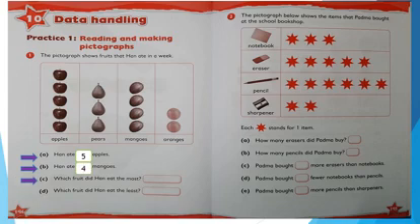Now, for letter C, which fruit did Han eat the most? Which means among the fruits, which has the most number? Okay, the correct answer is apples. And for letter D, which fruit did Han eat the least? The fewest fruit. Okay, the correct answer is oranges. So 5 apples and only 2 oranges. Okay, let's go to the next page.